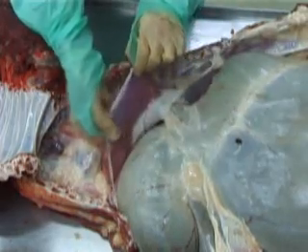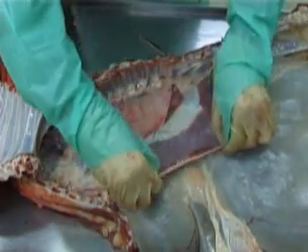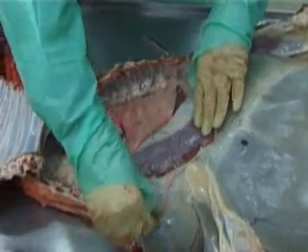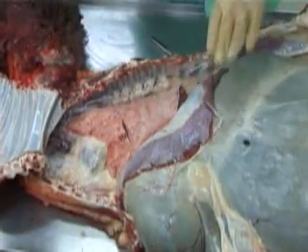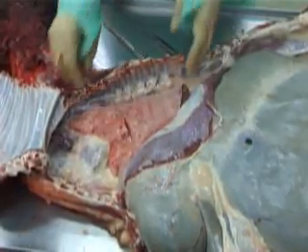If we just put the diaphragm back in place, let's have a quick look at thoracic content.